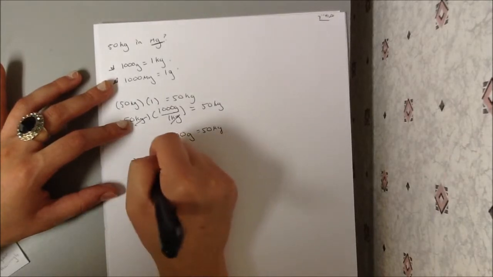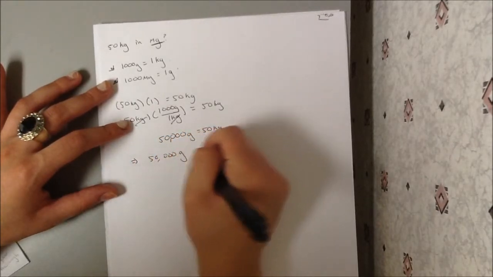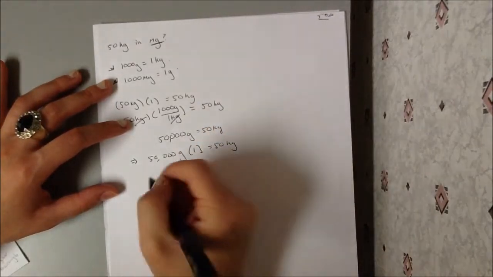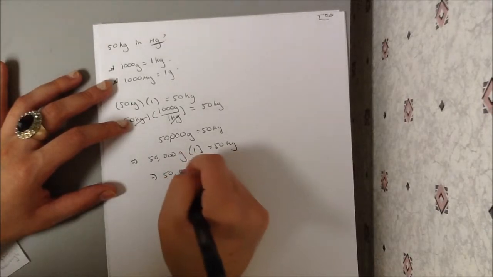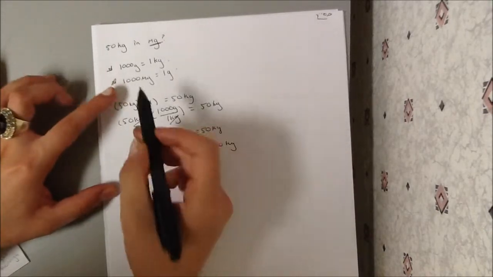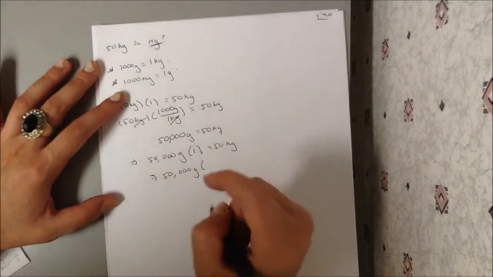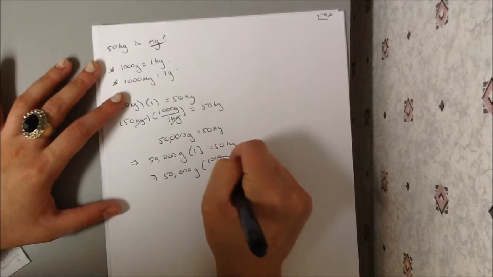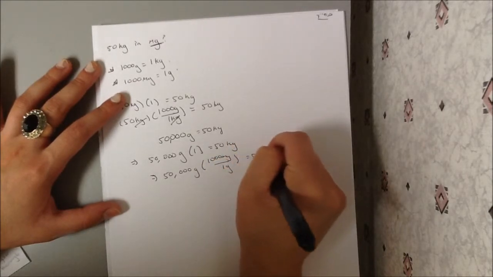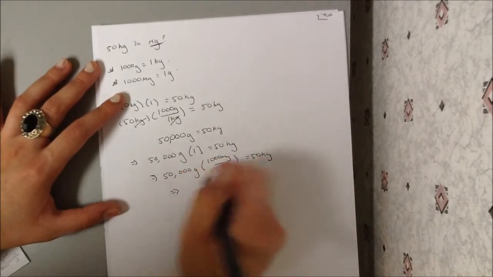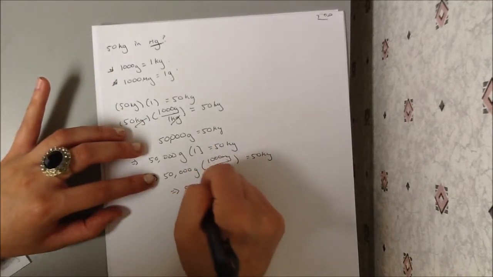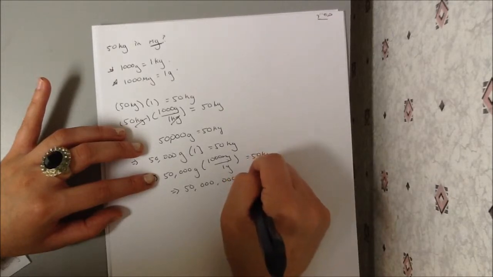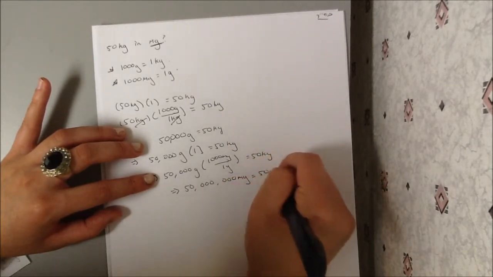So 50,000 grams times 1 equals 50 kilograms, which implies 50,000 grams times something equal to itself over itself, so 1,000 milligrams over 1 gram, equals 50 kilograms. Which means, again, we're going to add all these zeros on. So we get 50, and 1, 2, 3, 1, 2, 3 zeros, milligrams are equal to 50 kilograms.